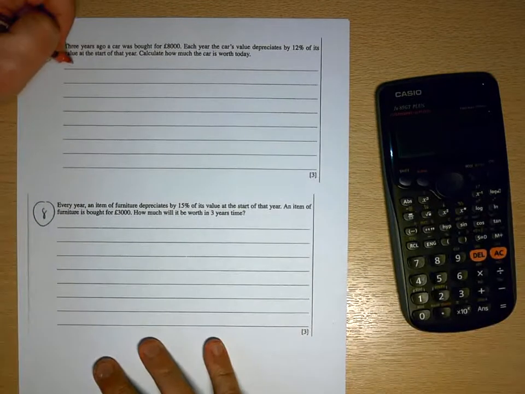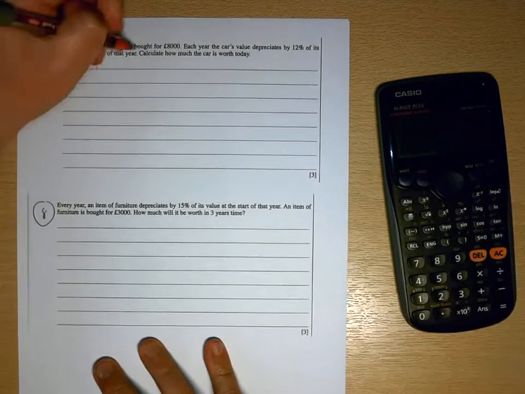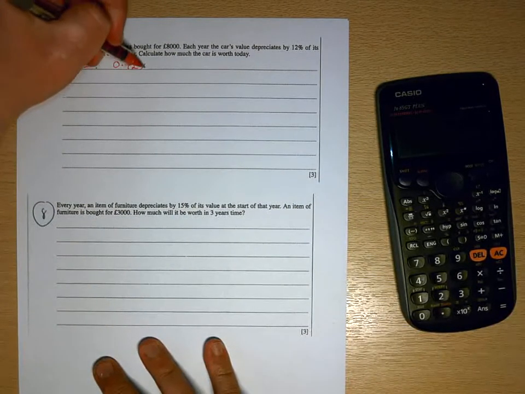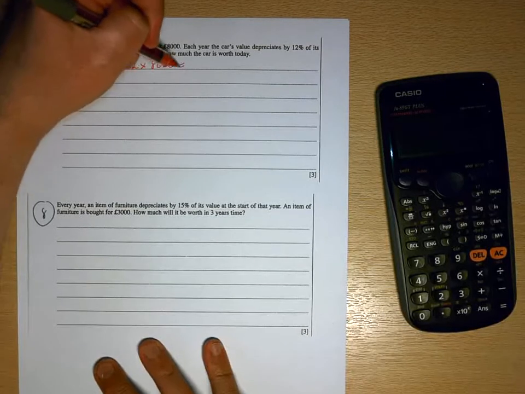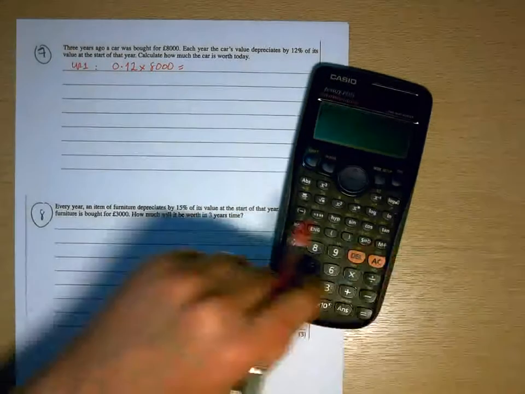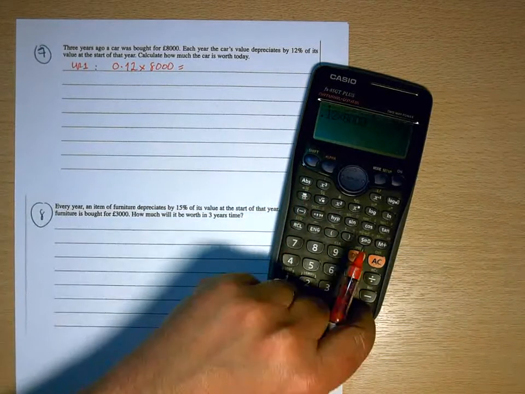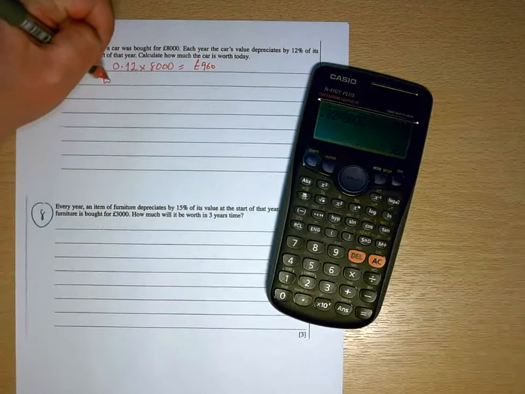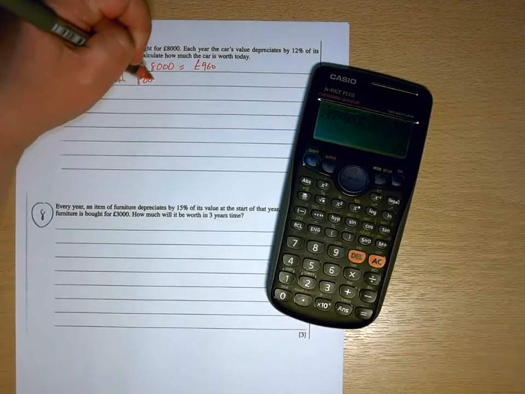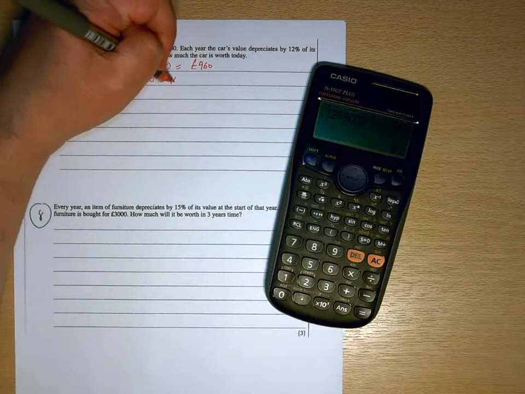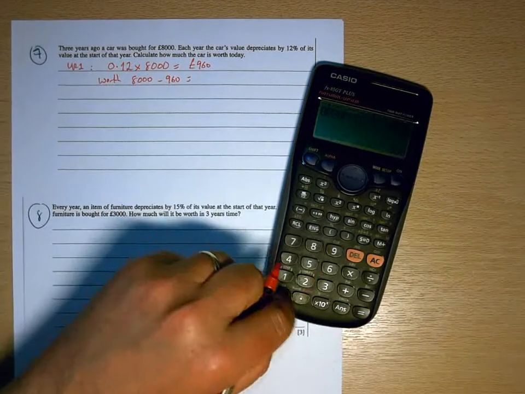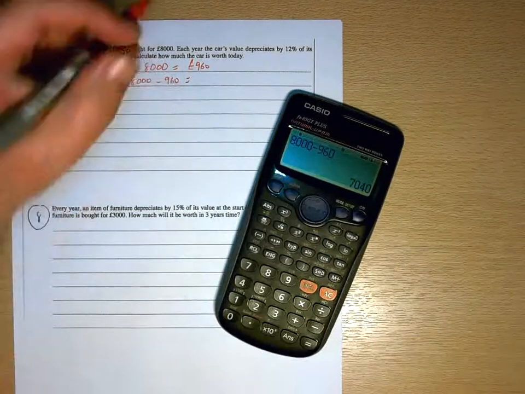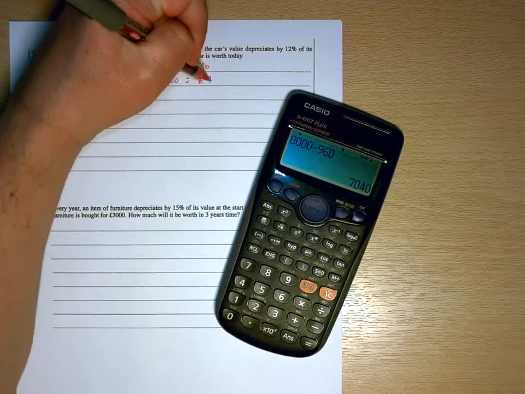Okay, so year 1, starting at 8,000, losing 12%, 0.12 times 8,000. £960 less, so it's worth 8,000 less 960, £7,040 is what it's worth at the end of the first year.